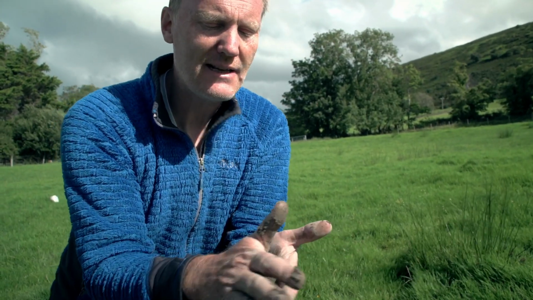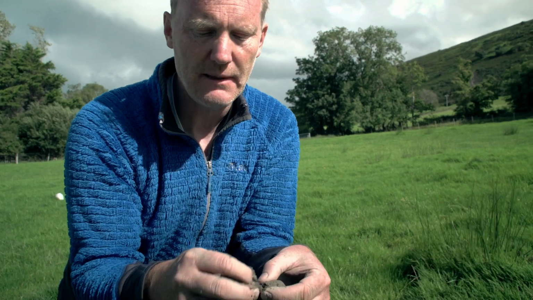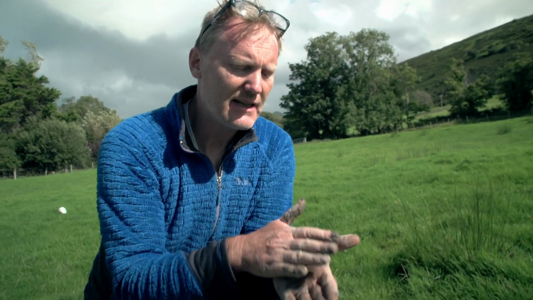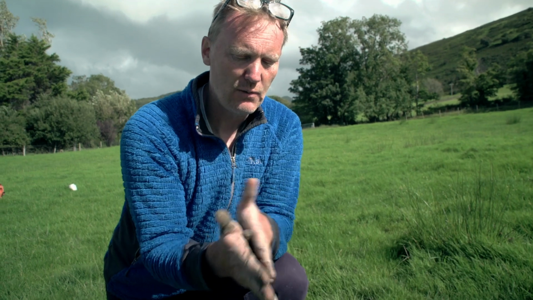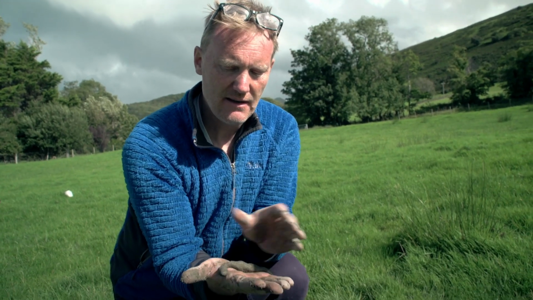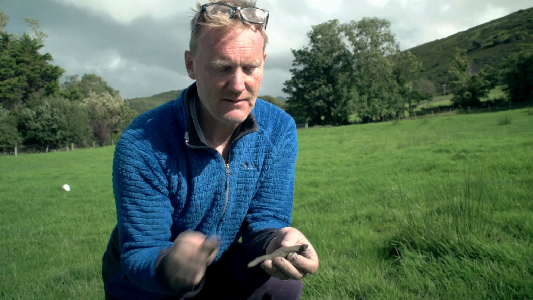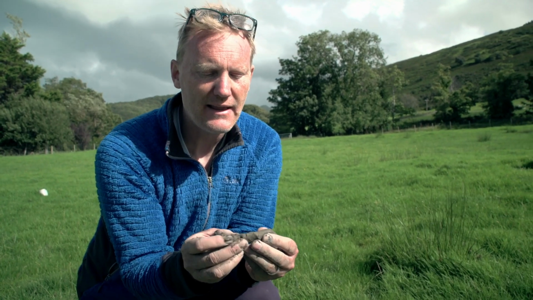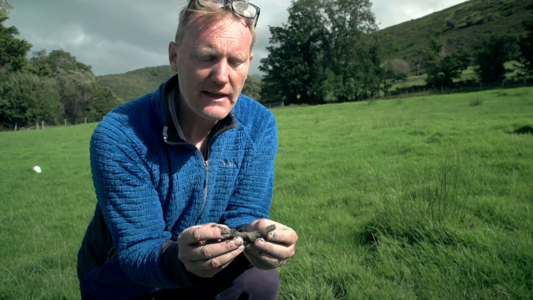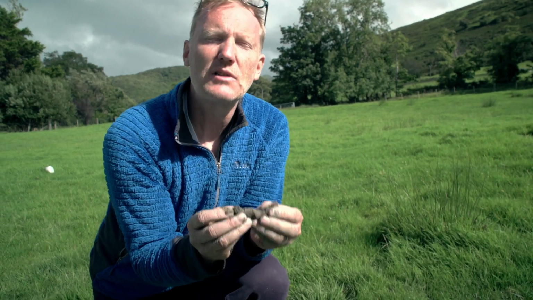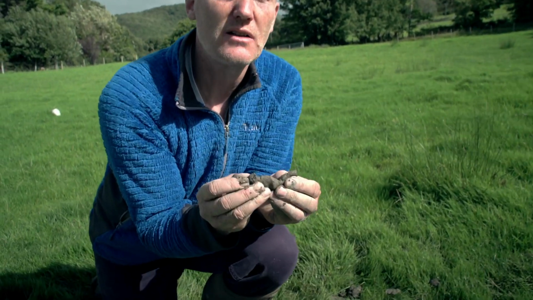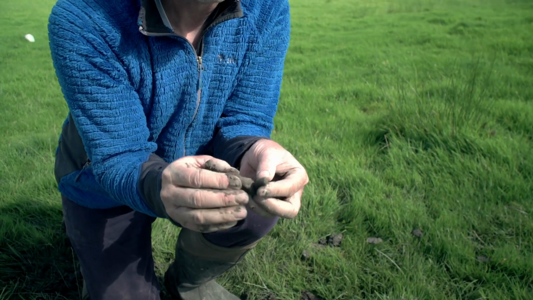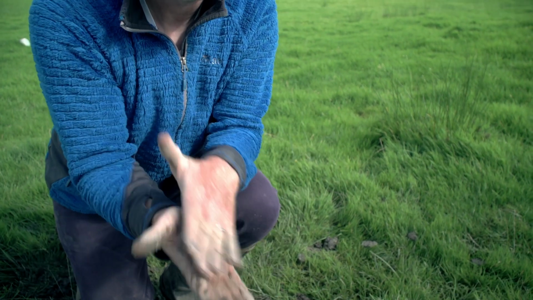And one of the classic ways of doing this, it seems quite simple in many ways, but is a classic scientific approach to measuring soil texture, is to see whether we can roll a worm. And so it's rolling quite well. The question is, can we make that into a circle? If we can make this form a circle, that would tell us that this is a clay soil. If we can't, it tells us that it's dominated by silt. So here we go. Let's roll the worm.